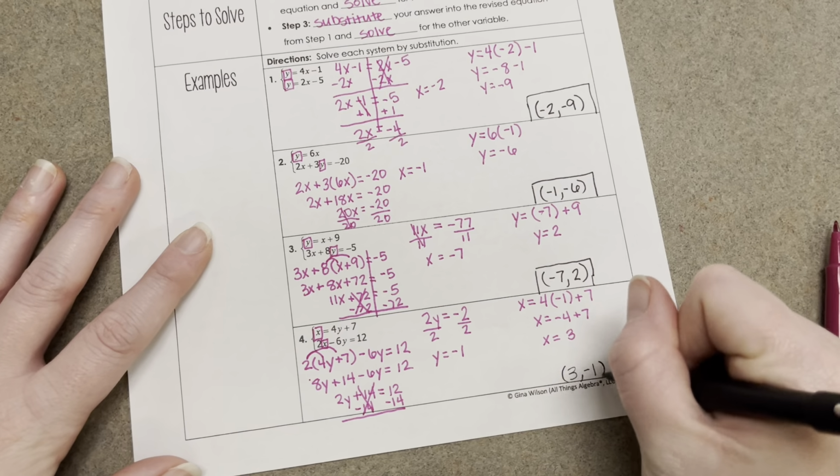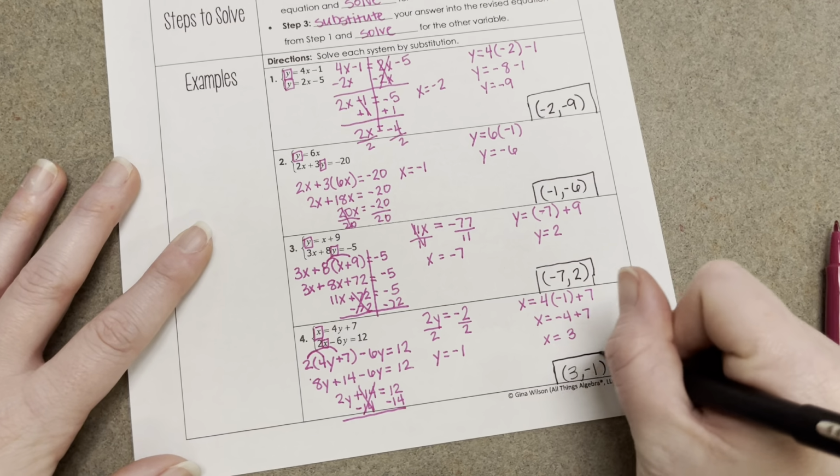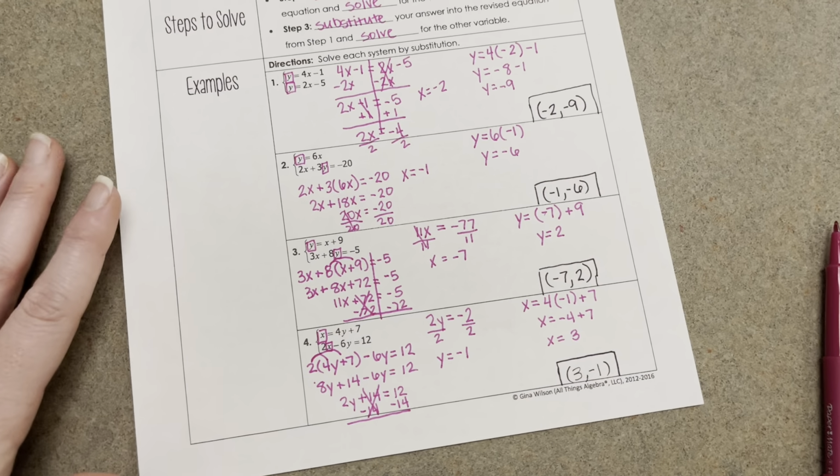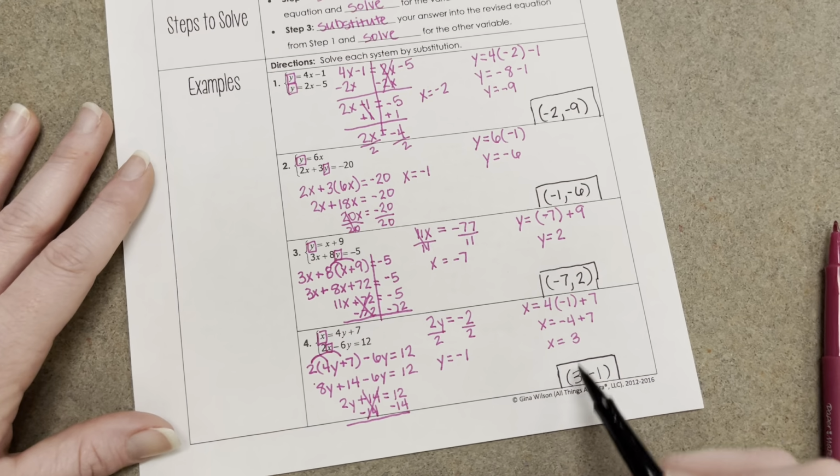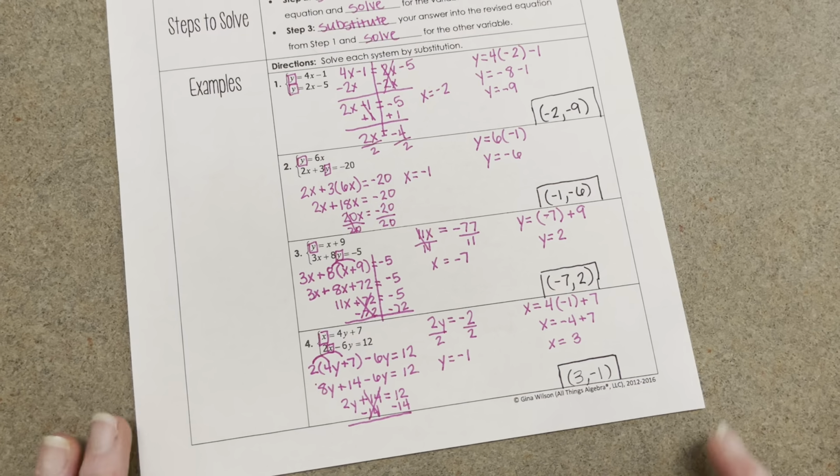Be careful when you write your solutions, because you always write your solutions with x first. So even though I found y first, I still have to put my x first.